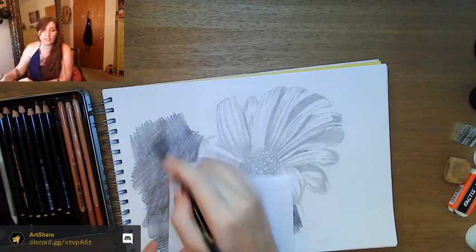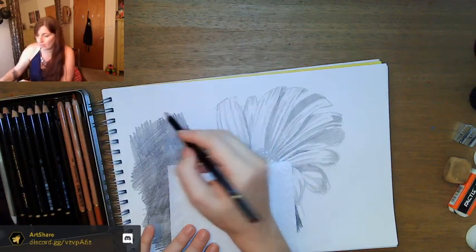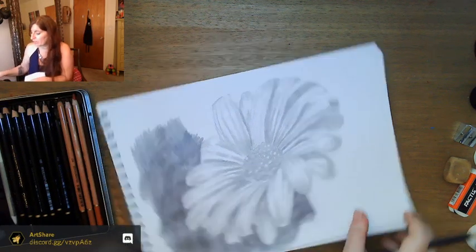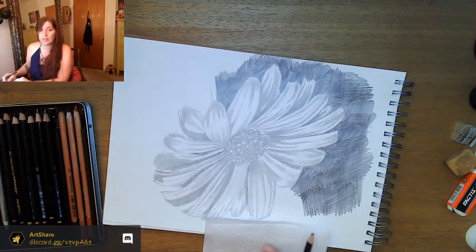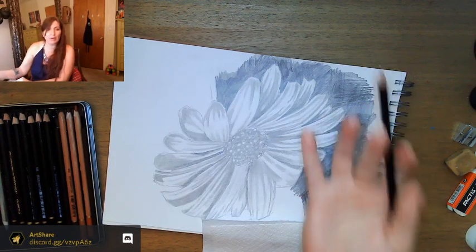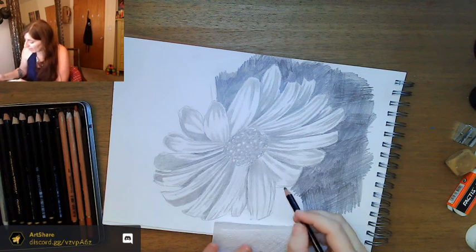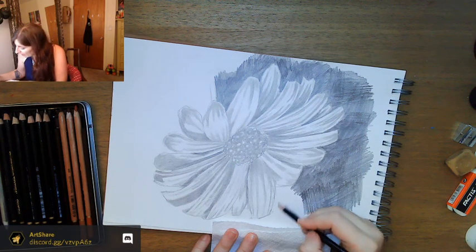Okay. Try not to get too crazy out here. All right, I'm going to turn this. But see how it's starting to make that flower pop? Yeah, this is my favorite thing. I really like edges.